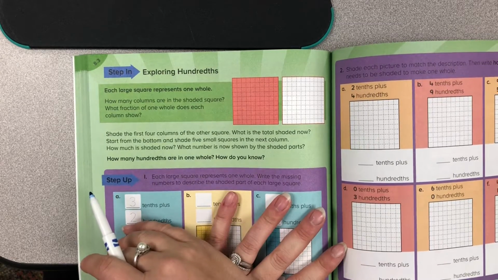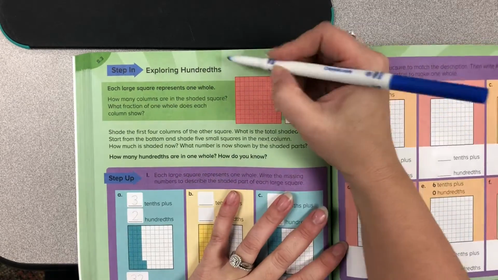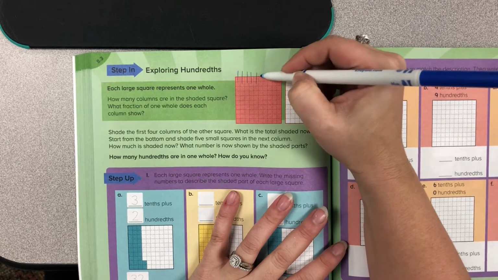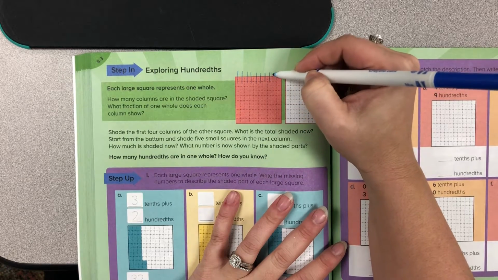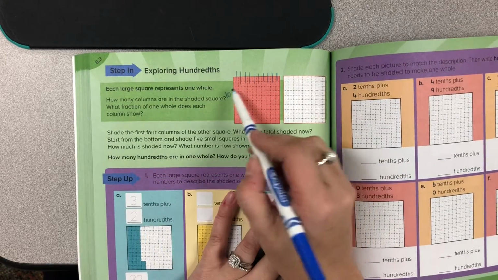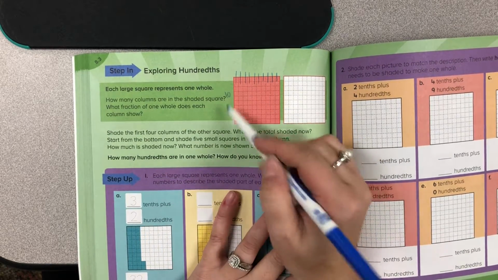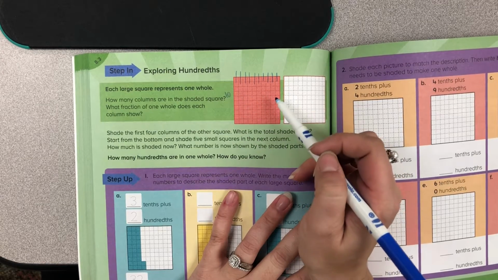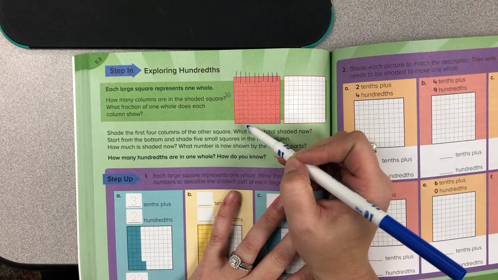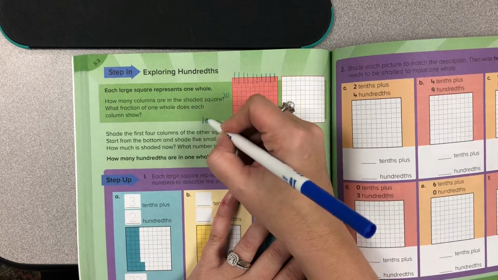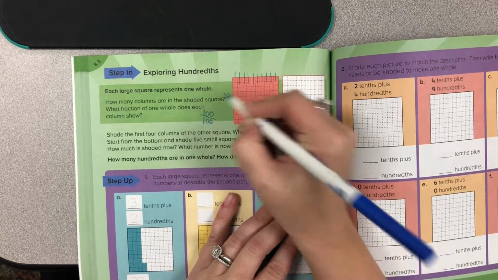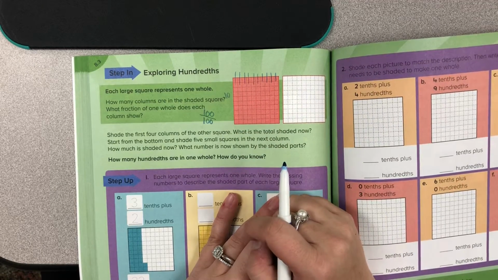How many columns are in the shaded square? Okay, so columns, 1, 2, 3, 4, 5, 6, 7, 8, 9, 10. There are 10 columns. Okay, this is 100. There's also 10 rows down here. So all these are 100, so it's hundredths. So if you have a whole and you want to show this in hundredths, we know the denominator would have to be 100. And how many are colored in? There are 100. So this is 100 hundredths.